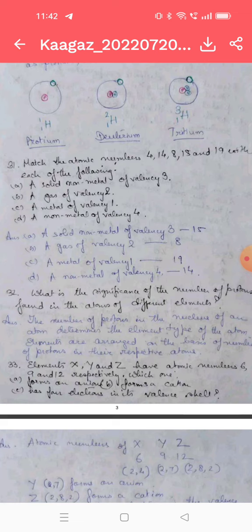Second is a gas of valency 2. A gas of valency 2 will match with atomic number 8. Why? Because atomic number 8 means the electronic configuration will be 2 and 6.